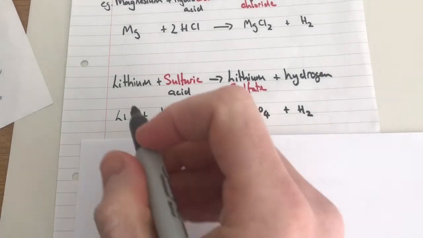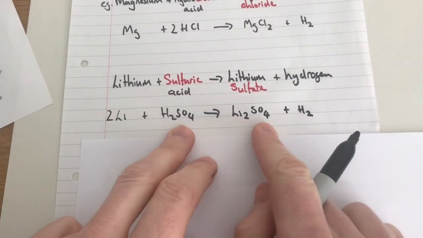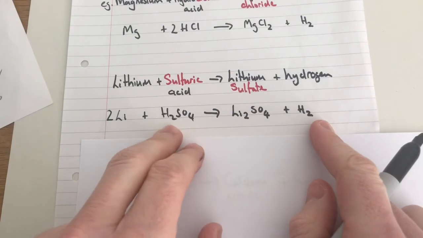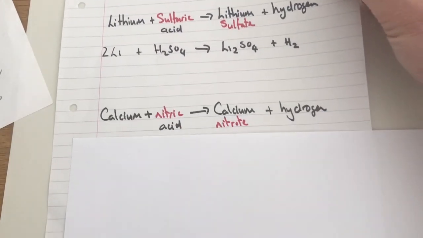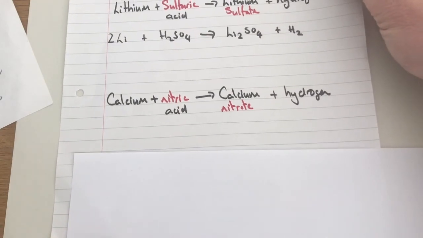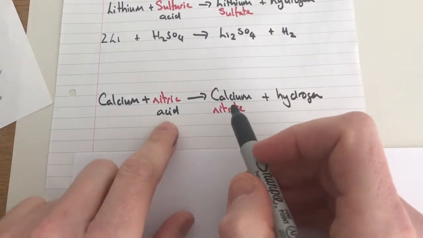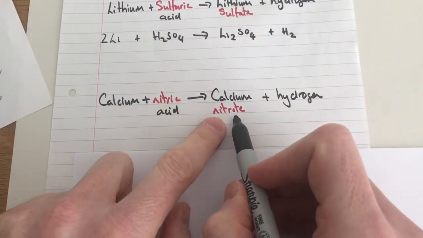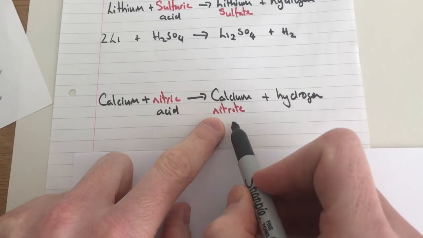This then needs balancing. To balance this, I need a 2 here to give me 2 lithiums, and then the rest of this should be balanced. Again, if you're unsure about balancing equations, watch the little video on balancing equations. Underneath here then is the third equation on your sheet. So calcium with nitric acid. Because it's nitric acid, we get a nitrate salt. So the metal is calcium and the salt is a nitrate, so it's calcium nitrate.